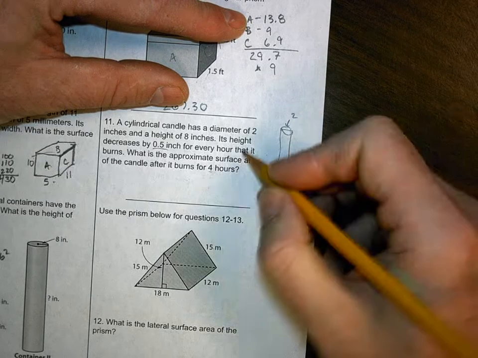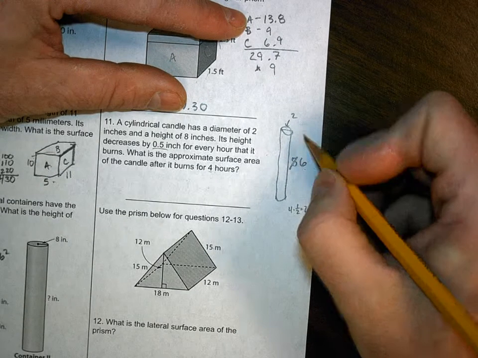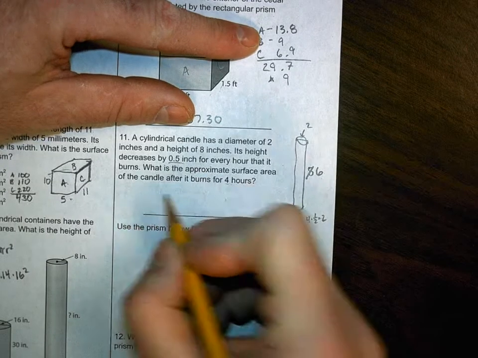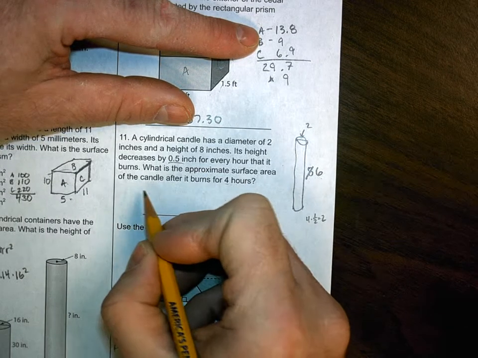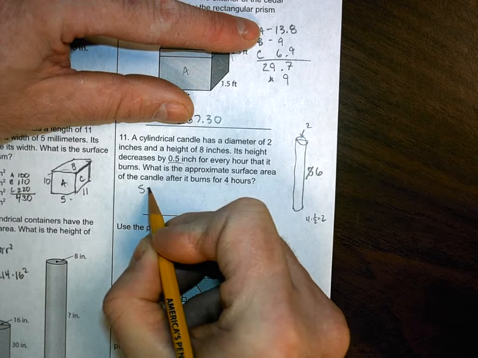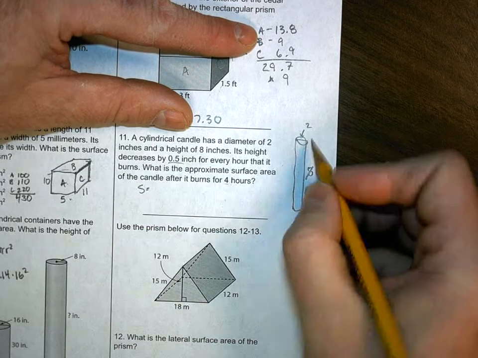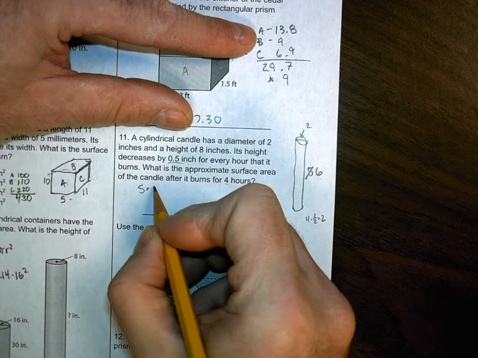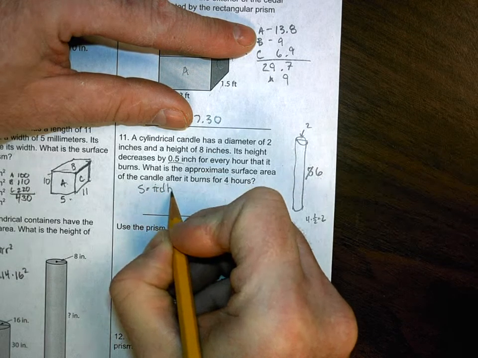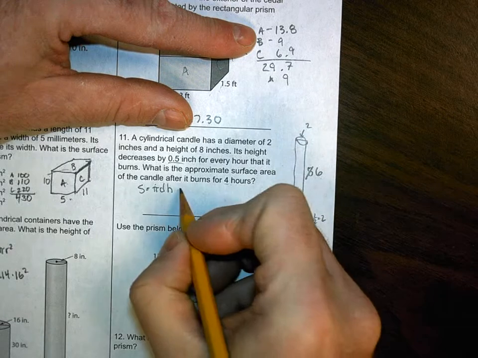Now I need total surface area. Well, surface area of a cylinder: the circumference is pi d. So total surface area equals the lateral surface area, which is circumference, or pi d, times height, plus 2 times the area of the base.